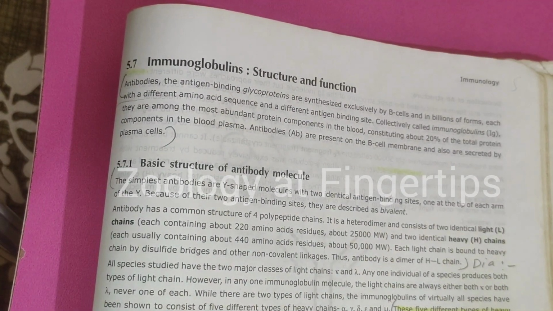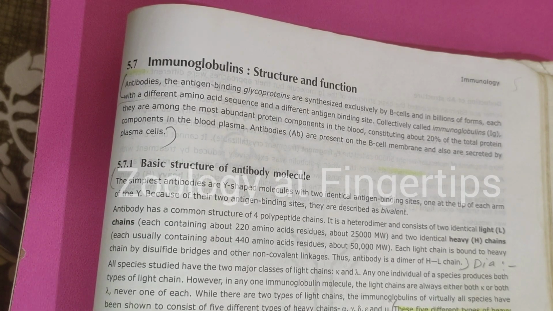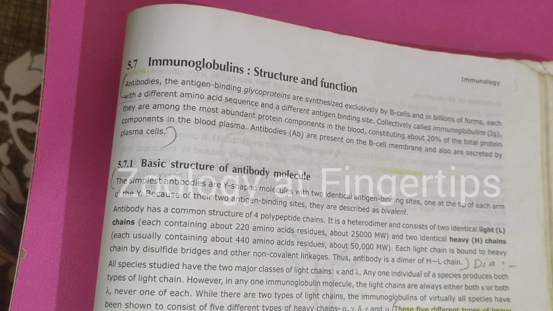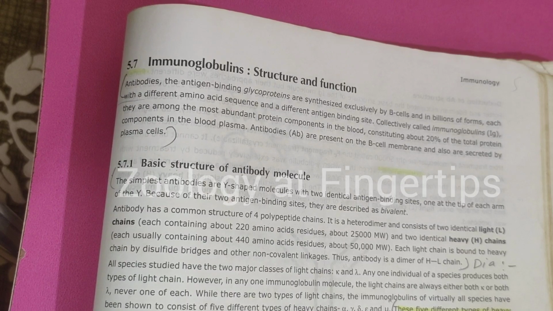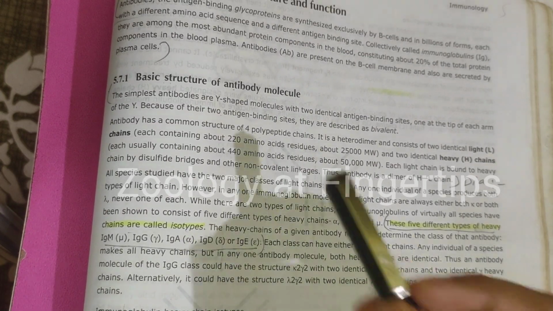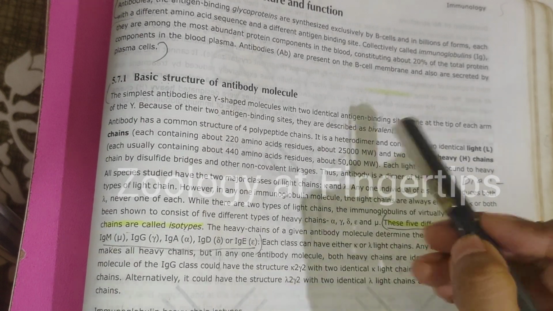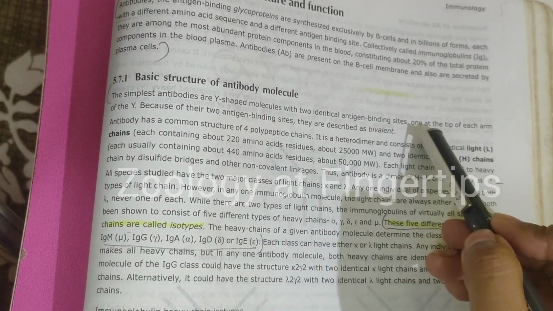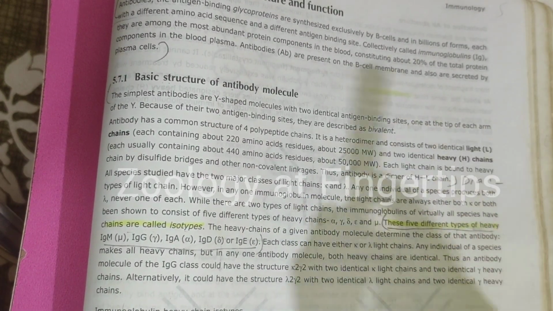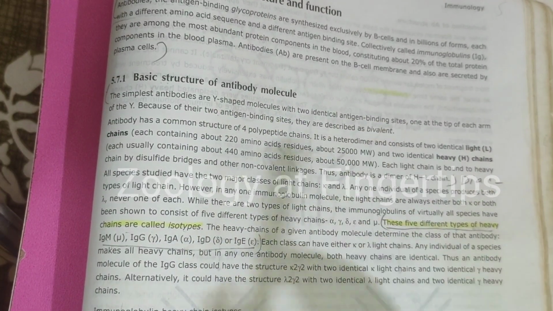Some antibodies are present in the blood plasma and some are present on the surface of B cells as the B cell receptor. Next, come to the basic structure of the antibody molecule. A simple antibody has a Y-shaped structure consisting of two identical antigen binding sites, one at the tip of each arm of the Y. Because they contain two antigen binding sites, they are called bivalent.